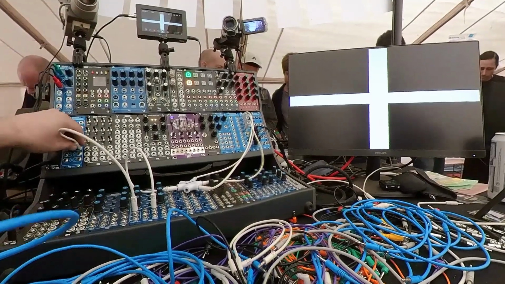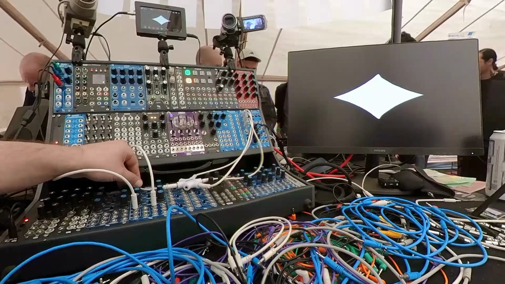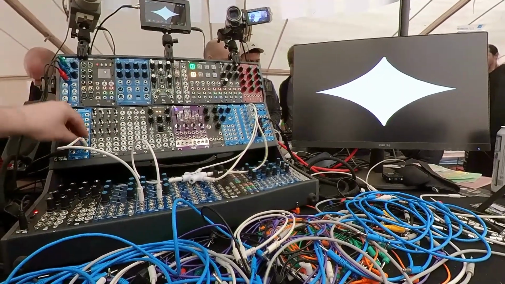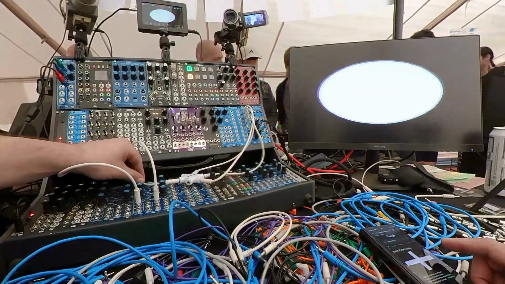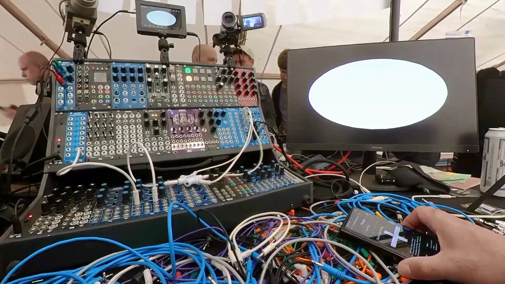You keep talking. And then we have the star output, so it looks like the diamond, but with exponential branches. And then we got the ellipse output.